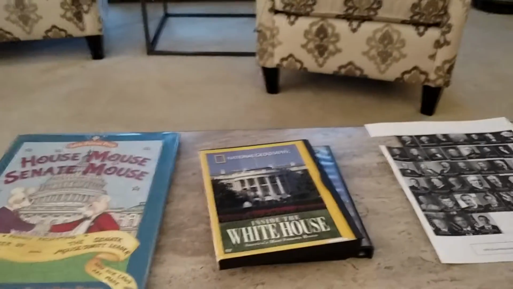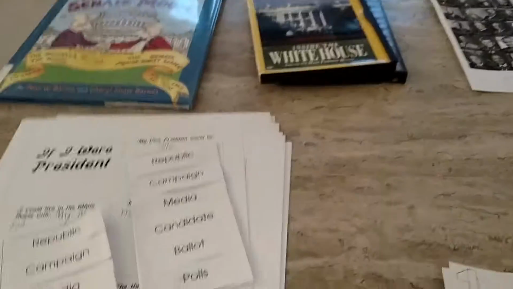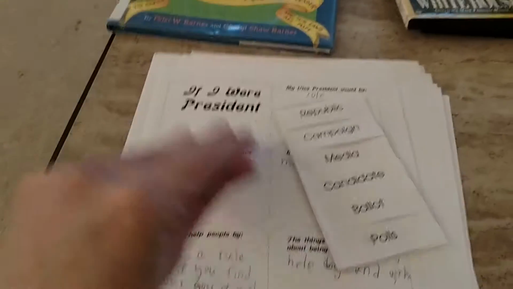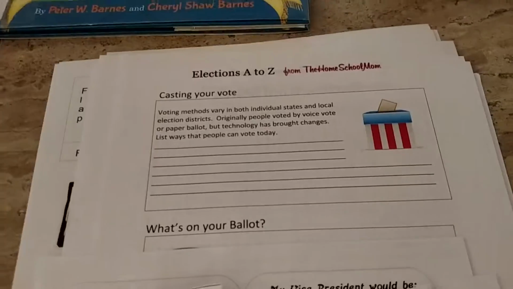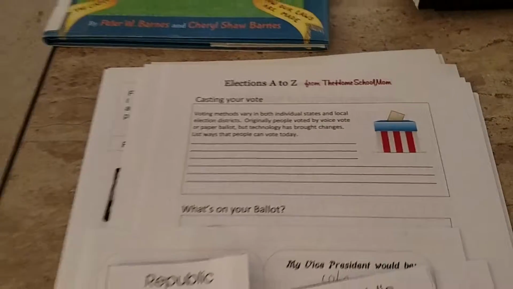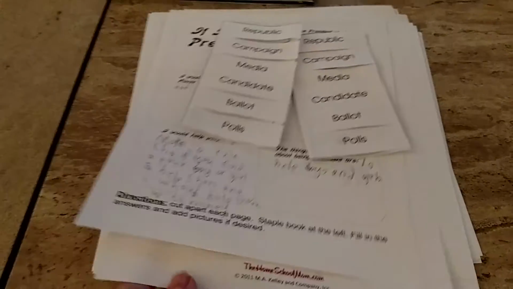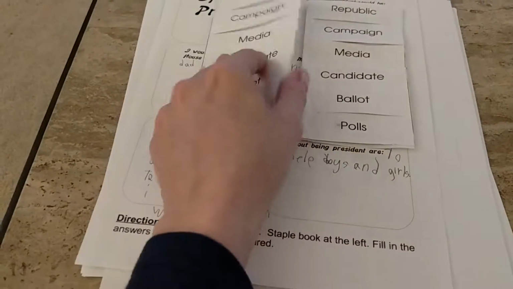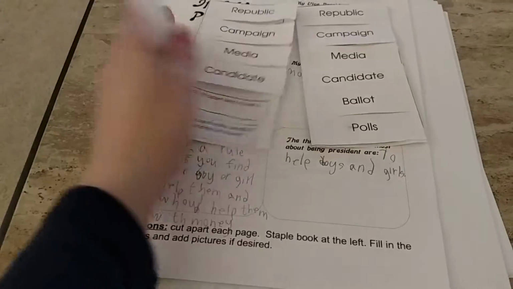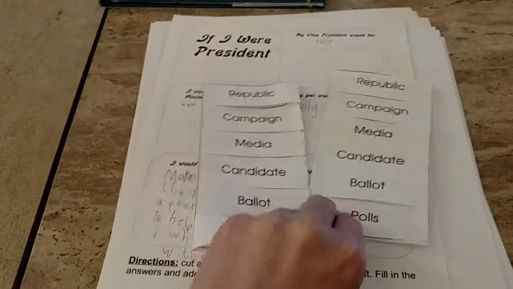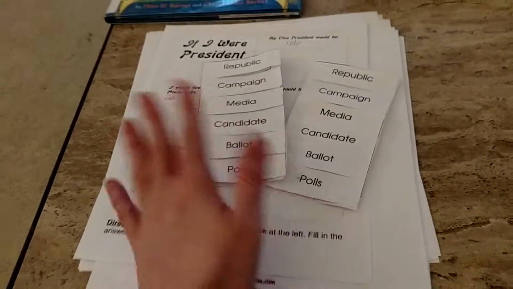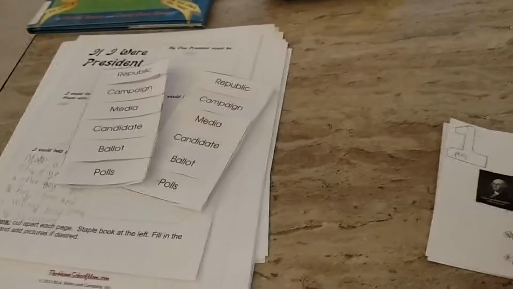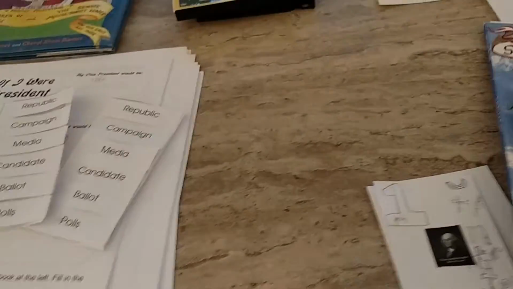We've also got this unit study here that I printed out from the homeschoolmom.com, and it is Elections A to Z. And so we're going to go ahead and work through this in a file folder. And let's see, we've already done a few things where the kids have done their matching of the words to the definitions. They filled out an if I were president situation. So that's been really fun, simple. It keeps the kids using their hands while I read because my kids still need that.